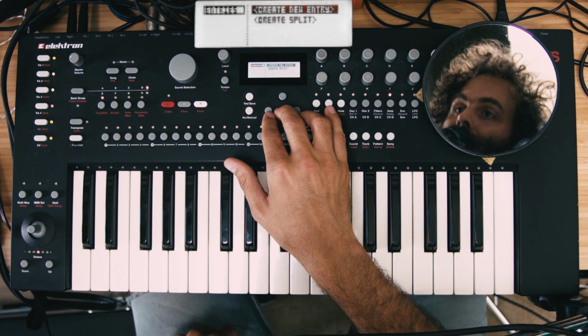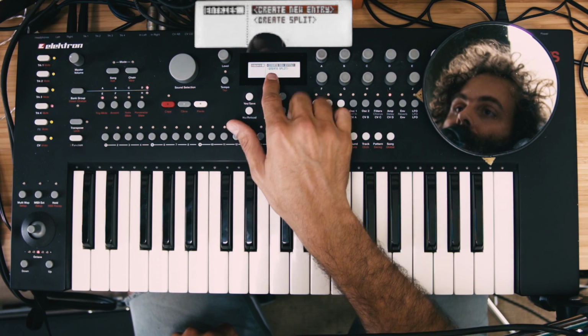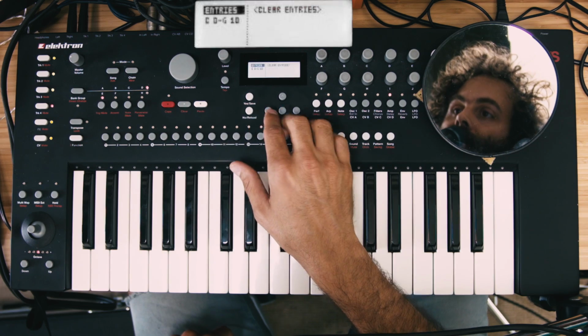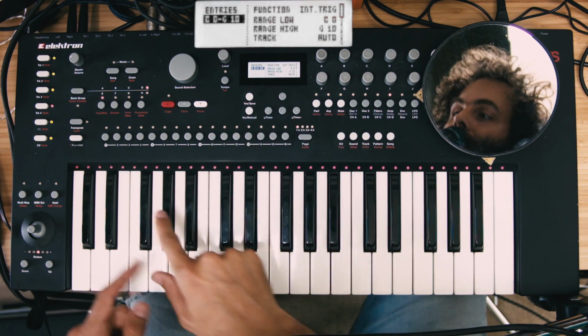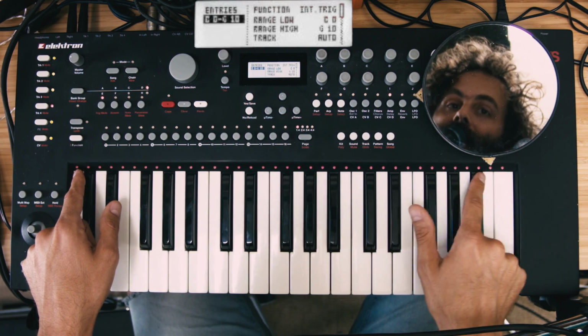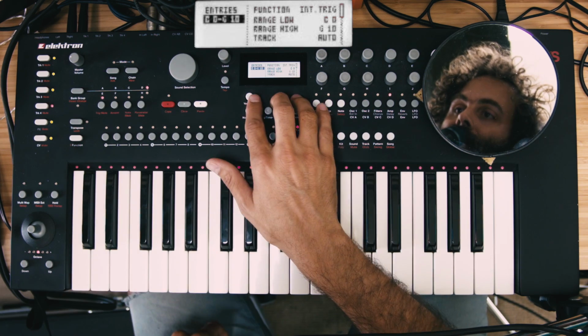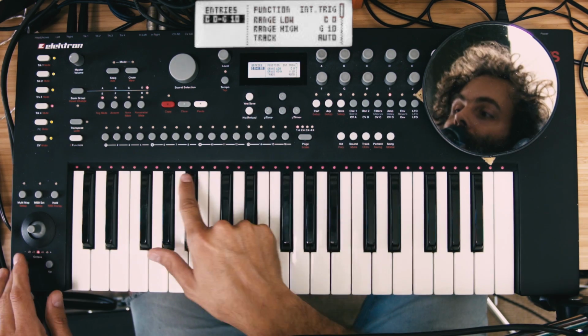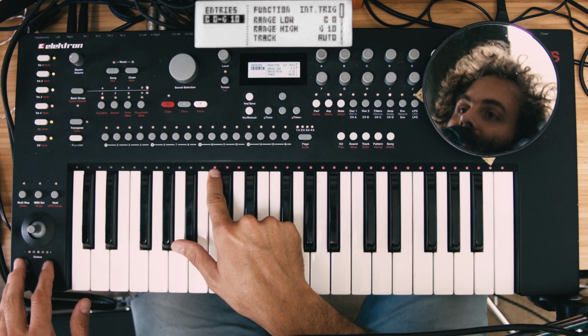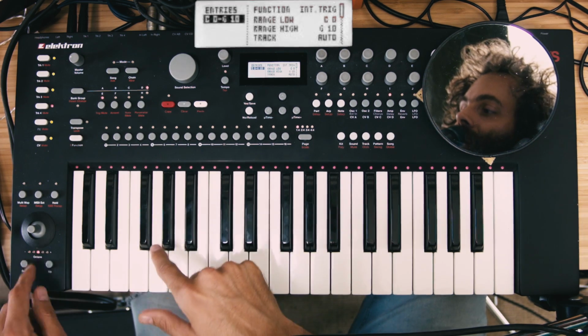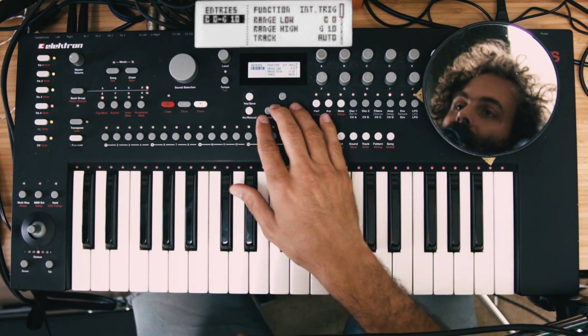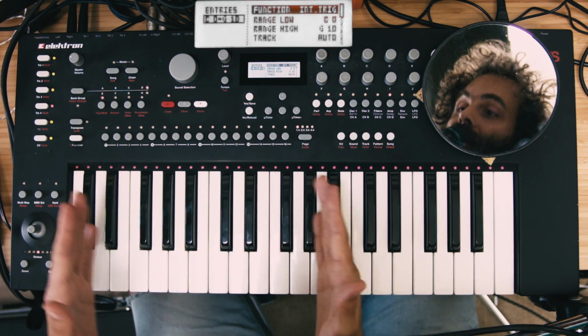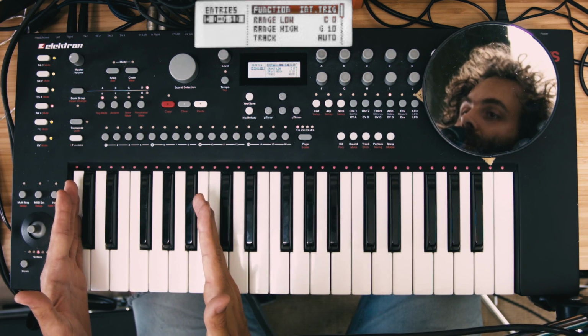So I'm going to go in here and create a new entry. Yes, and it's right there. Now you can see all these diodes lighting up, showing where the region is starting and where it's ending. I'm going to keep it in the middle somewhere, and I'm going to change the region to be just this octave.